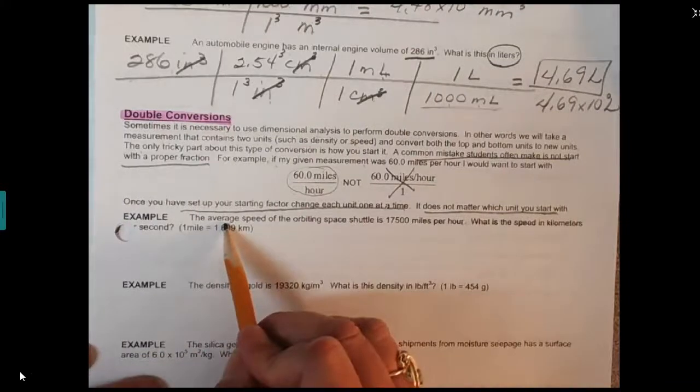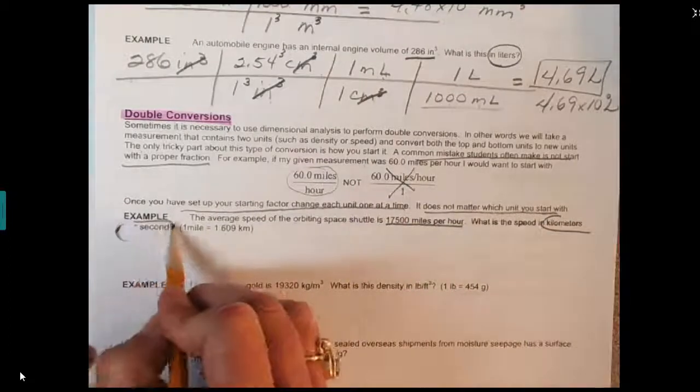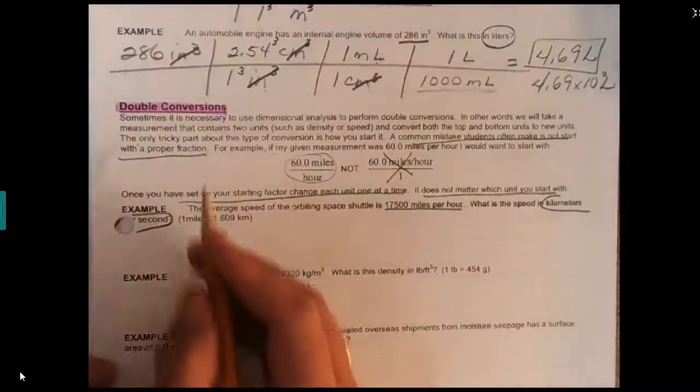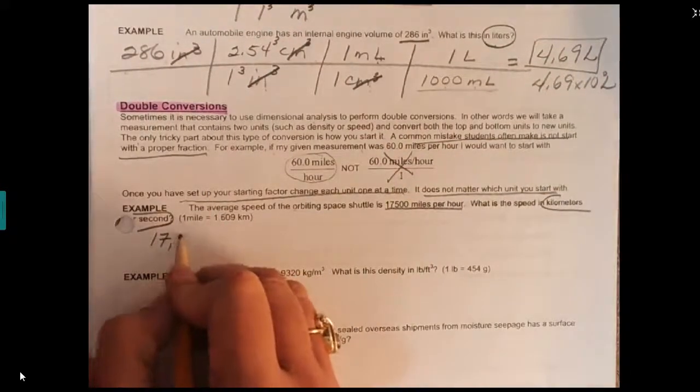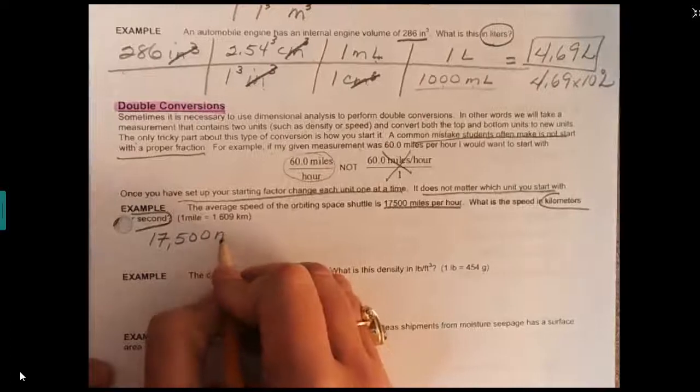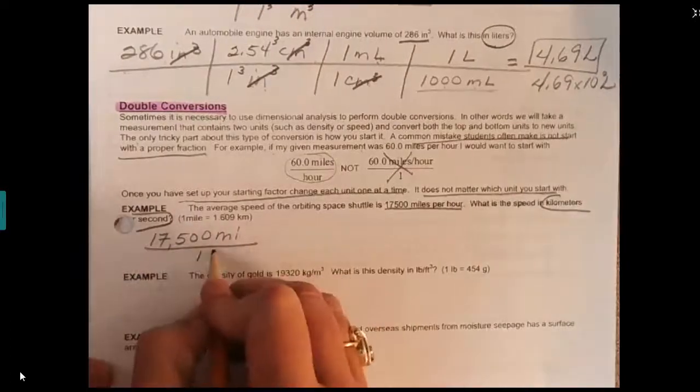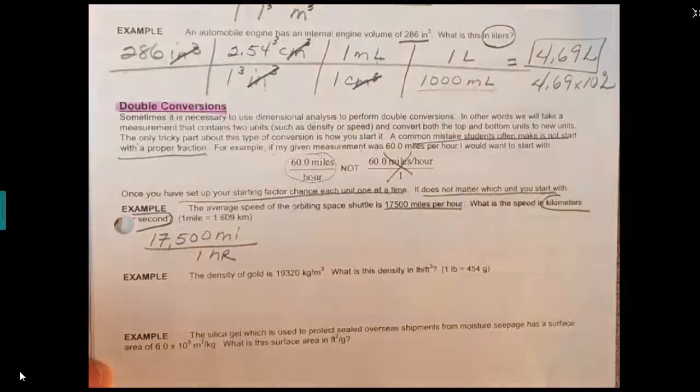So, bless you. The average speed of the orbiting space shuttle is 17,500 miles per hour. What is the speed in kilometers per second? What do we always start with? The given. 17,500 miles per 1 hour. Yes? Okay.